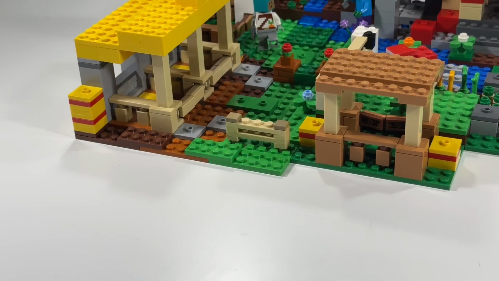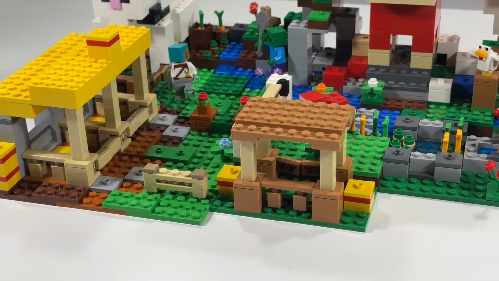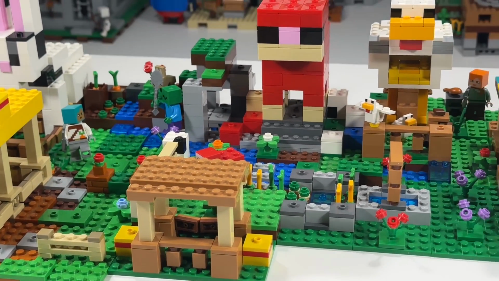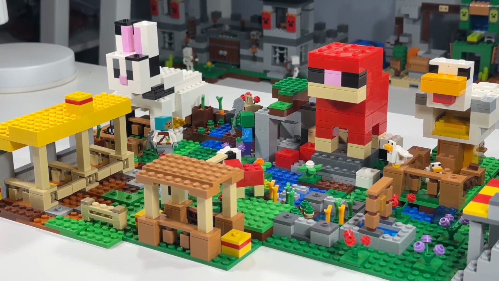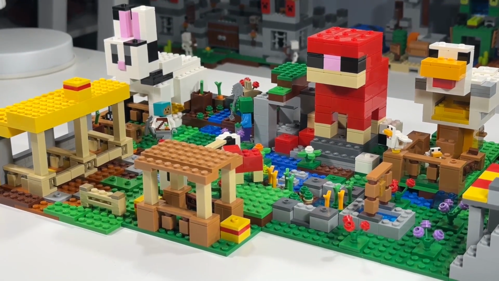We have all the sets coming together very nicely. No gaps in between the builds, which is nice. Tried to avoid that as much as possible. And we still have lots of open space to move figures around and do all sorts of stuff there.